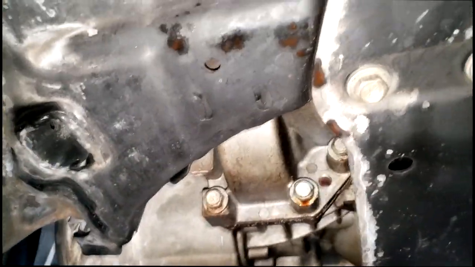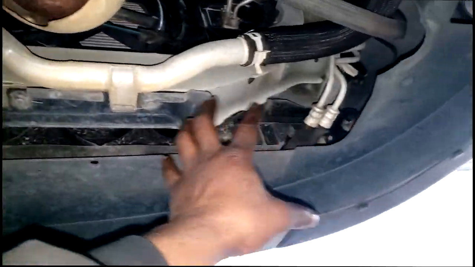Alright, guys, I have the car in the air. Let's look at the obvious place. The number one place a coolant leak will form is right in the radiator area. I don't see any kind of orange. This color coolant is basically orange, and I don't see any orange residue under here.